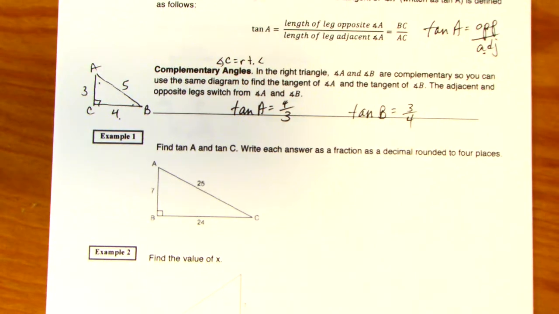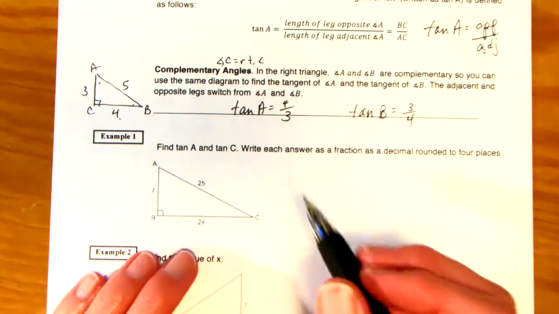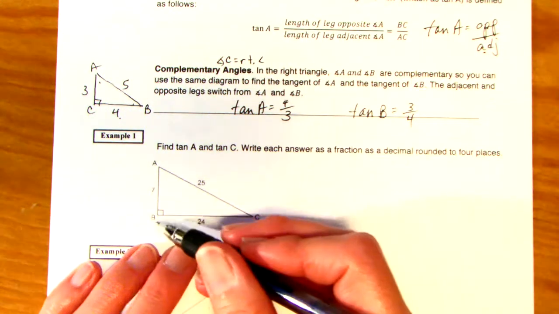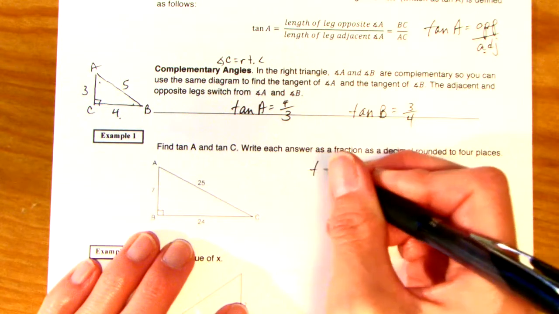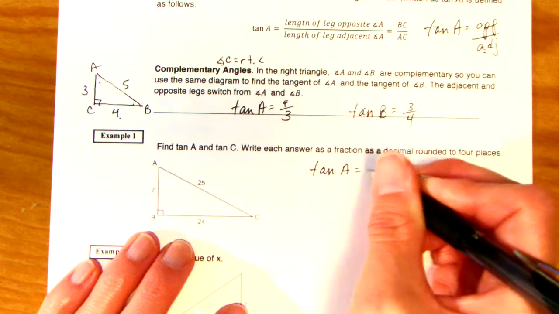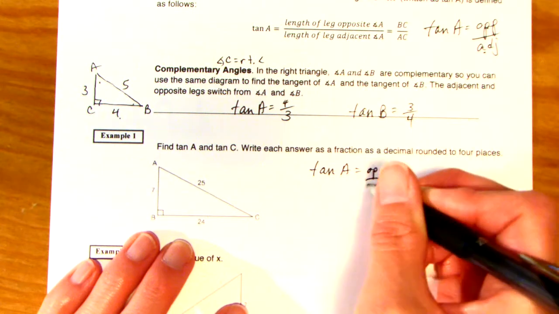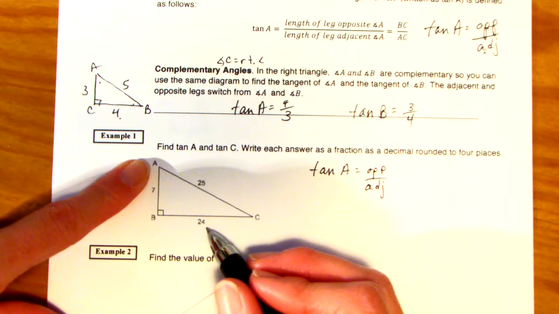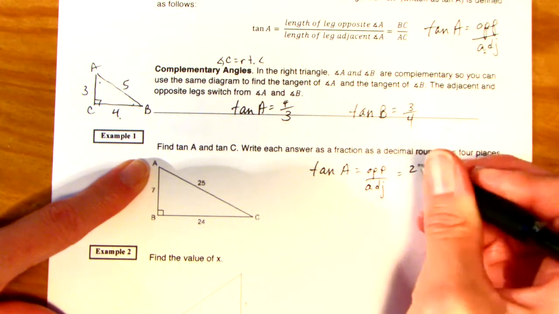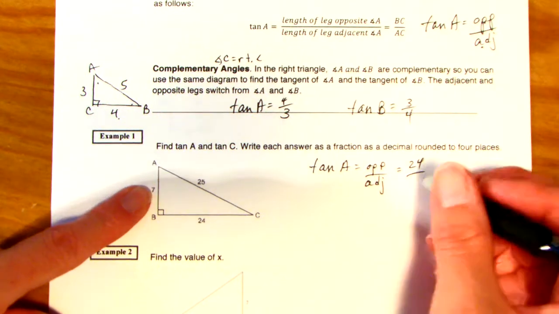All right, let's look at our first example. Find tangent of A and tangent of C. All right, so now we have B as the right angle. Tangent of A equals opposite over adjacent. All right, so here's A. The opposite side would be 24. Adjacent would be 7.